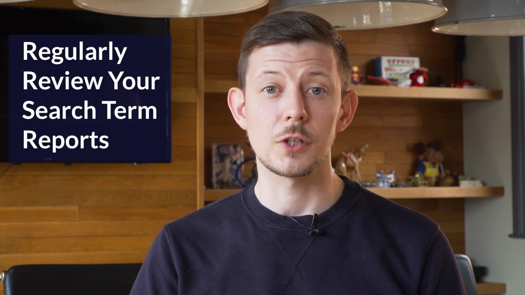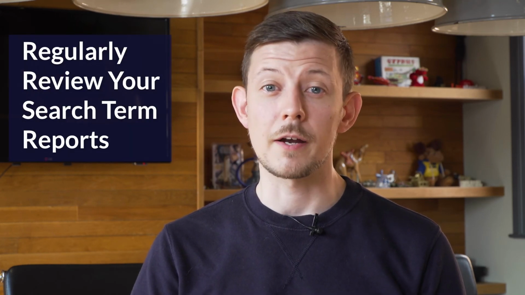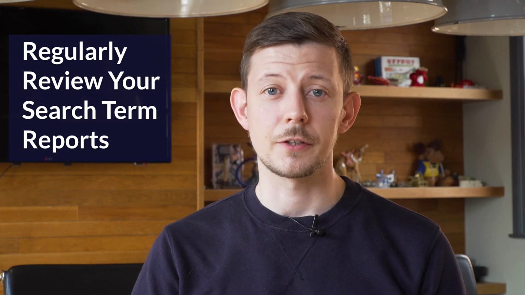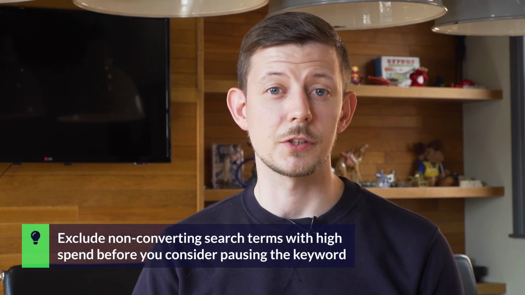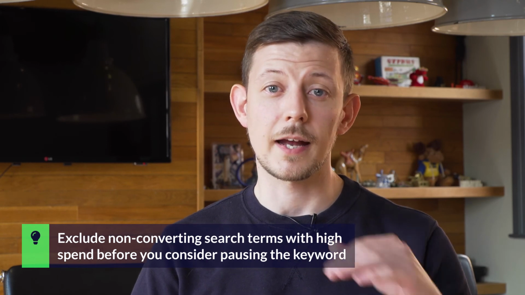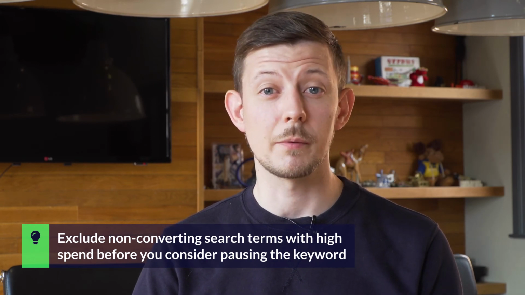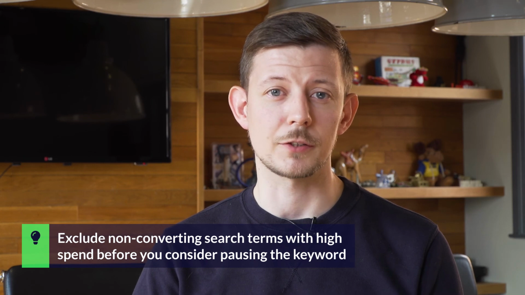With Google Ads' recent changes to how keyword match types work, we strongly recommend that you regularly check your search term reports to make sure no irrelevant traffic is getting into your account. You can easily do this by going to keywords and then search terms. In here you can see which keywords are generating which search terms, and therefore you can negate them out or pause the keyword entirely if it's just bringing in bad traffic.